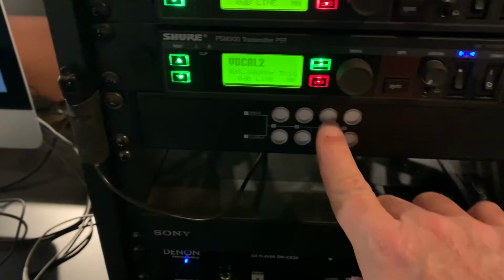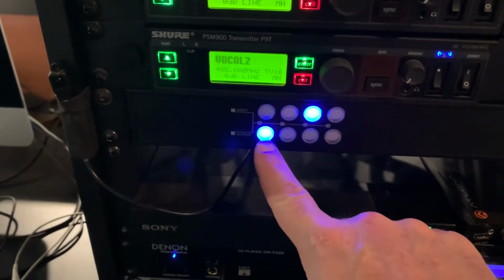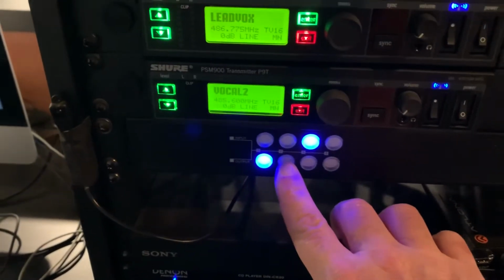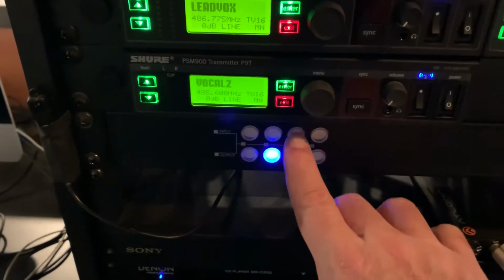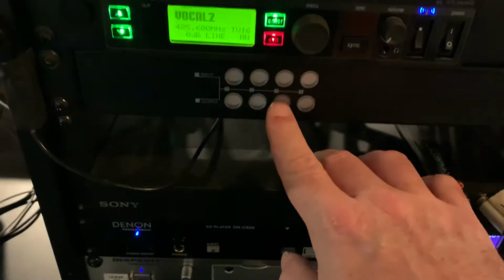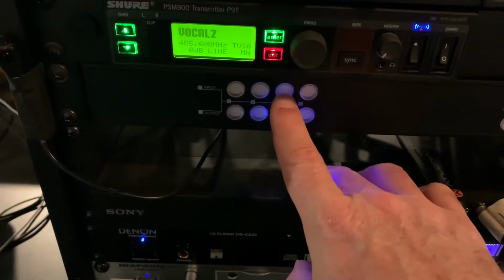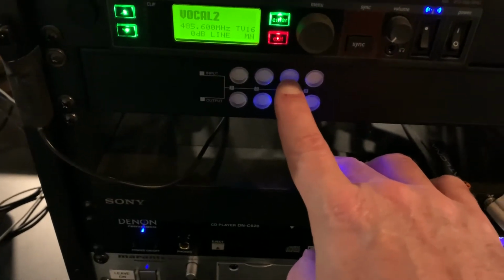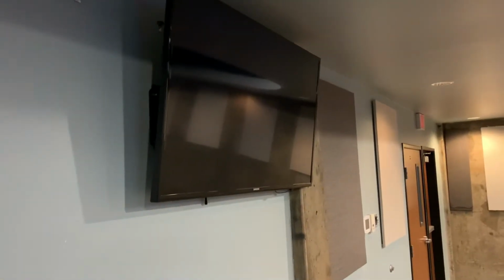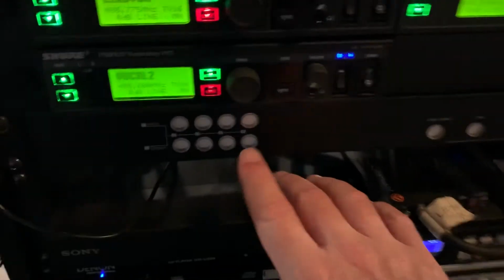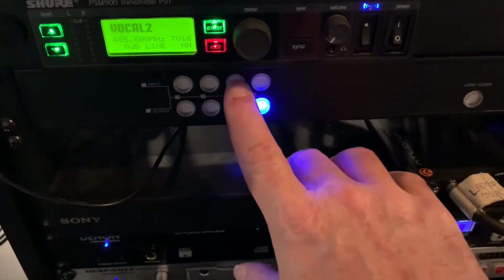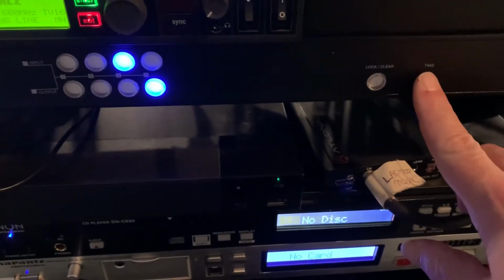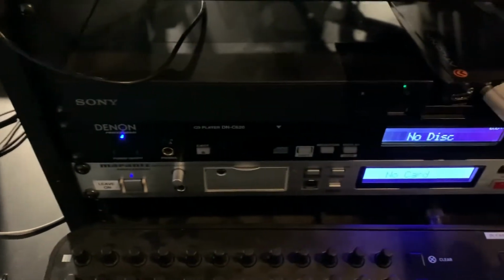So if we hit input 3, it's sending to output 1. You always hit the output first. So hit output 2. We want to send that from input 3, hit the take button. Same thing here, output 3, which is the confidence monitor. We're going to send it from input 3, hit the take button, and that should be a Blu-ray player. And then if we want to hear the sound, we're going to send input 3 to output 4 and hit take. And now if we play something out of this, we'll hear sound also.